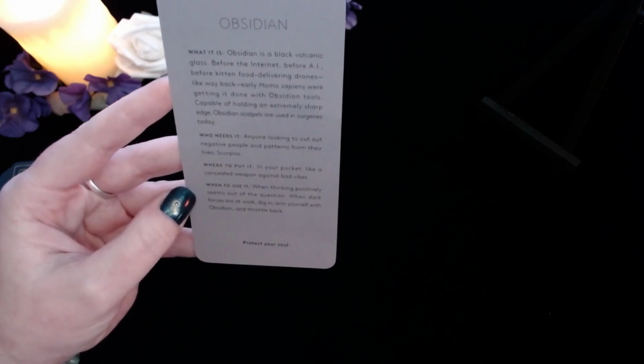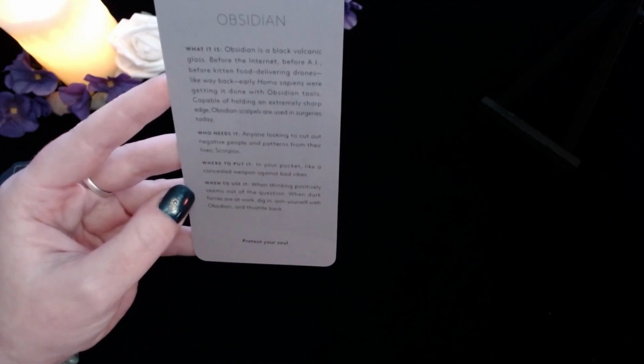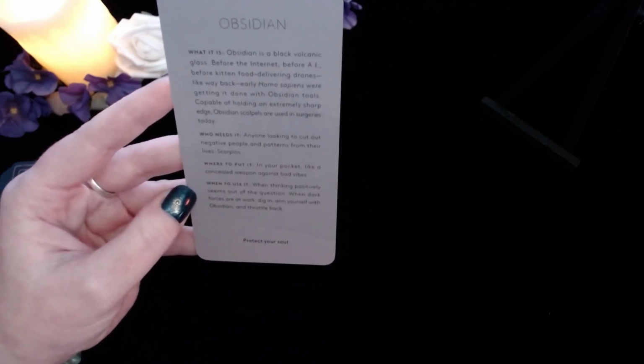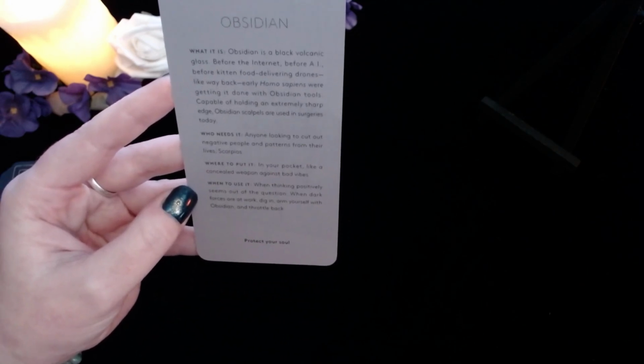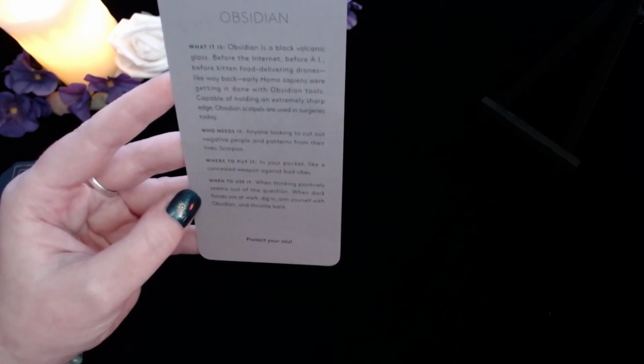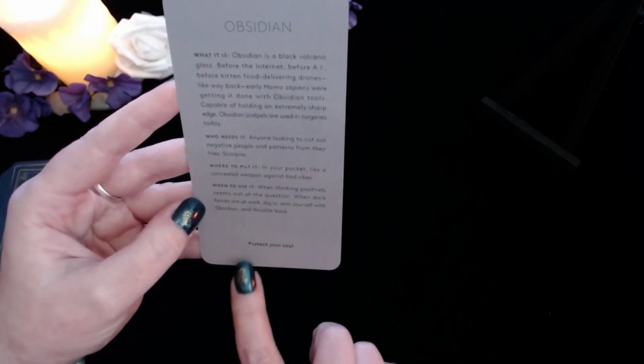Scorpios. Where to put it? In your pocket, like a concealed weapon against bad vibes. When to use it? When thinking positively seems out of the question, when dark forces are at work, dig in, arm yourself with obsidian and throttle back. And the mantra is: protect your soul.